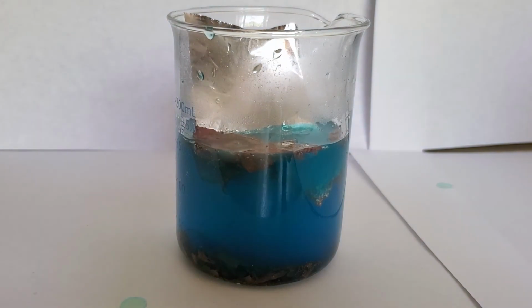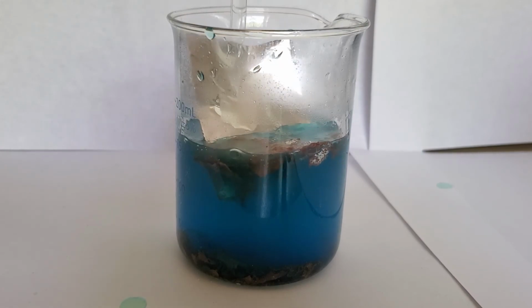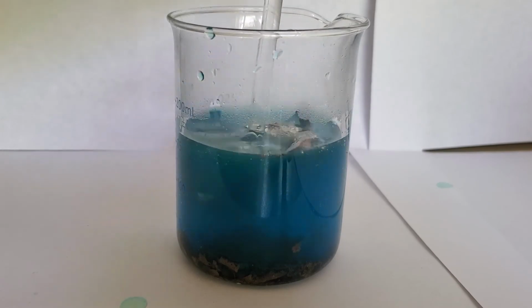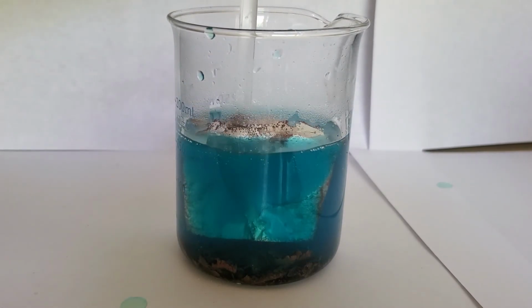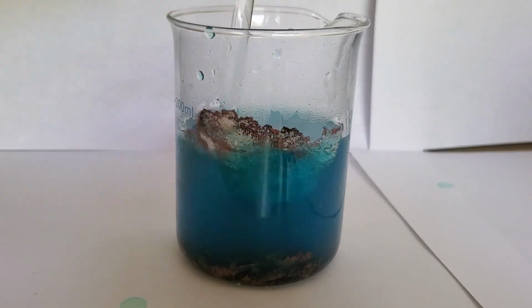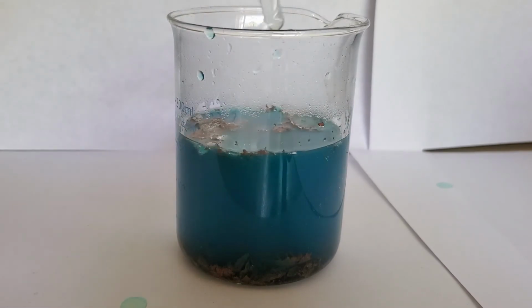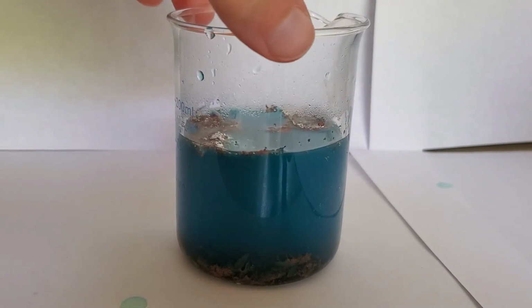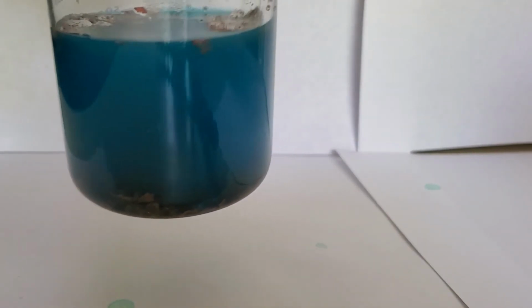Notice as the reaction is proceeding, the blue color of the solution is also beginning to fade from what it was at the beginning. This blue color is a result of the copper ions in the water, so as the copper ions are used up in the reaction, that blue color fades as well. And here we see just the remaining copper powder down at the bottom there.